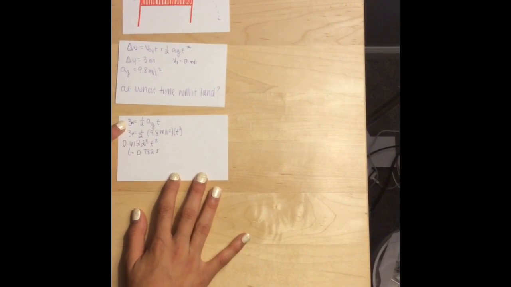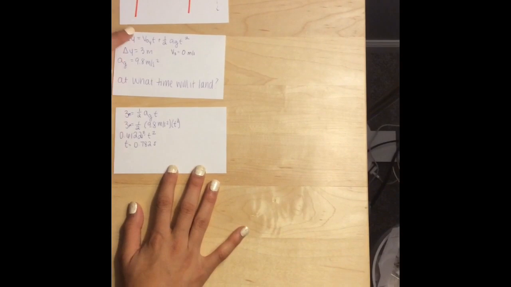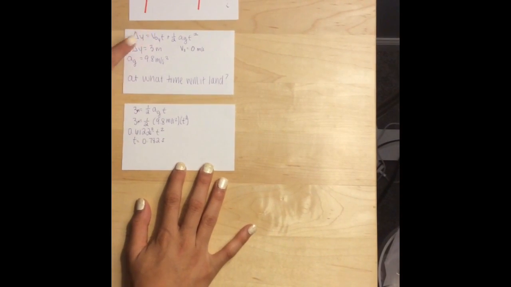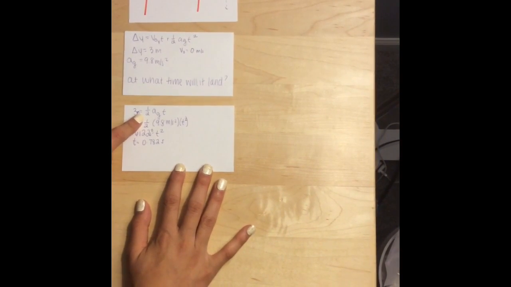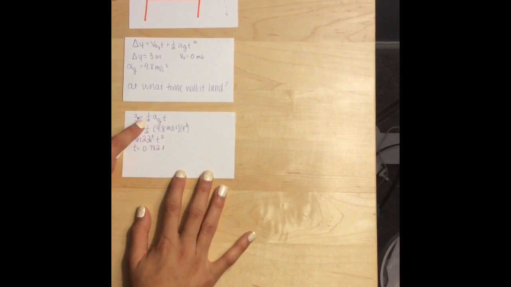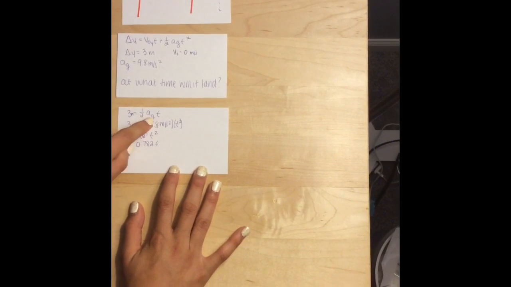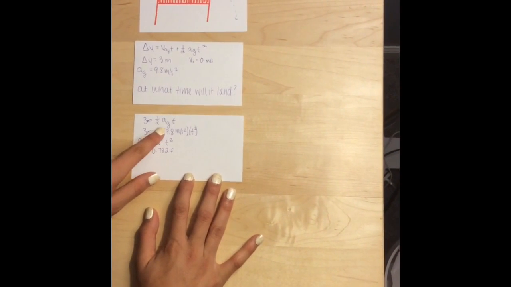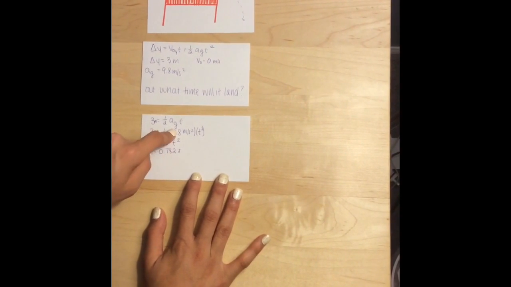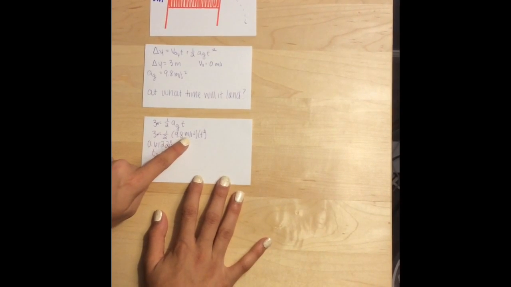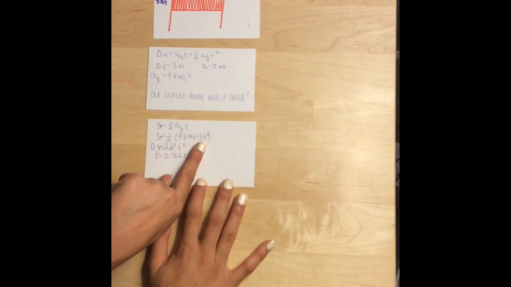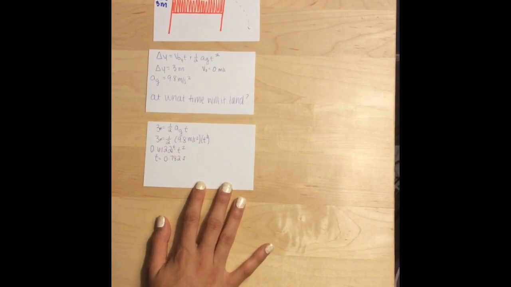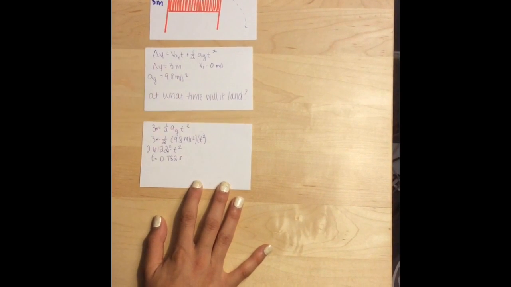Well, we know that our delta y is 3 meters, so we put that in our equation, and because our initial velocity is 0, that will wipe out in the next part. Therefore, we're left with 1/2 a sub g times time squared, and therefore 3 meters equals 1/2 times our known value for the gravitational acceleration, which is 9.8 meters per second squared, times time squared. This should be squared, my fault.